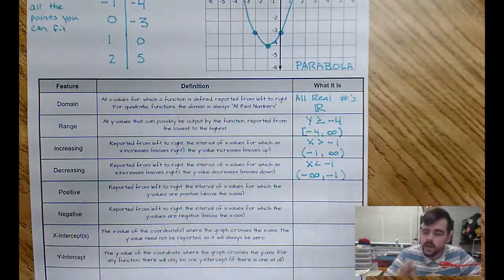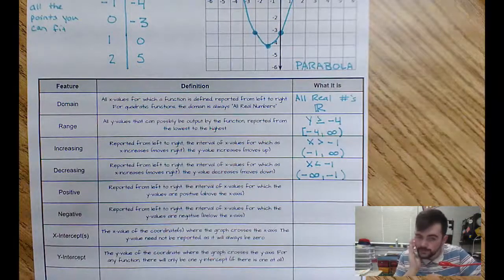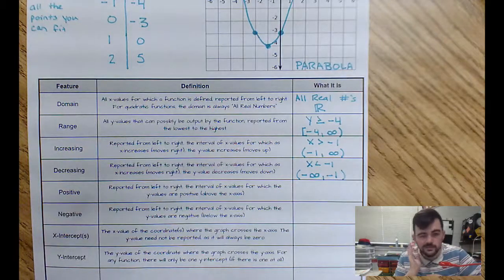Okay? And I do want to reassure you that we're not going to spend a whole bunch of time on the domain, range, increasing, decreasing, positive, and negative stuff. So if this is throwing you off, don't worry too much about it.